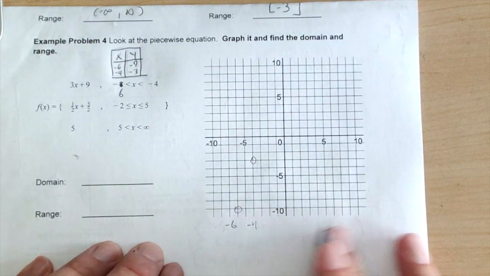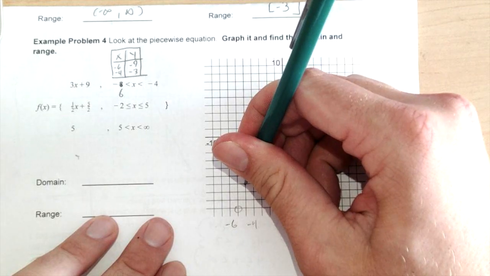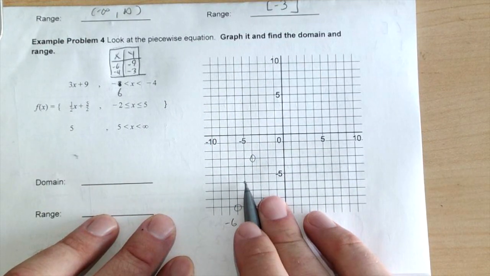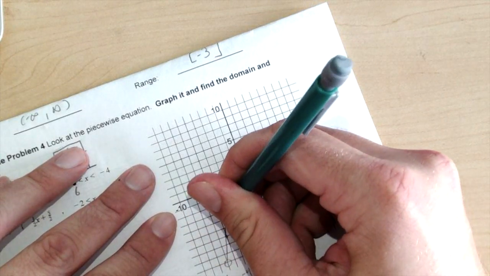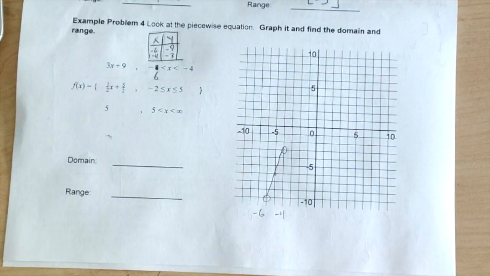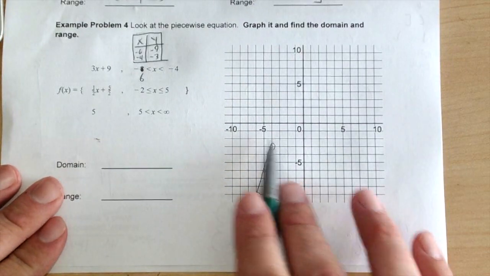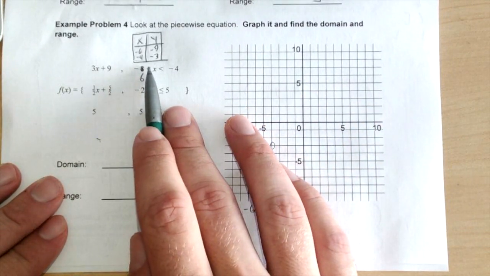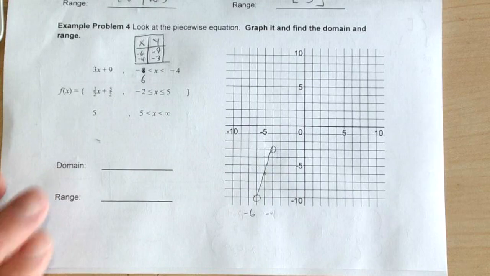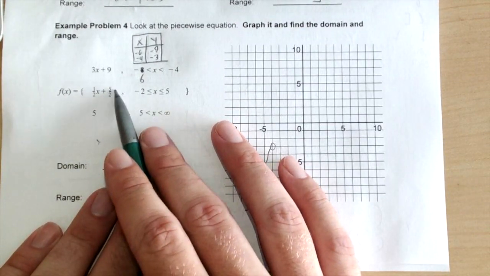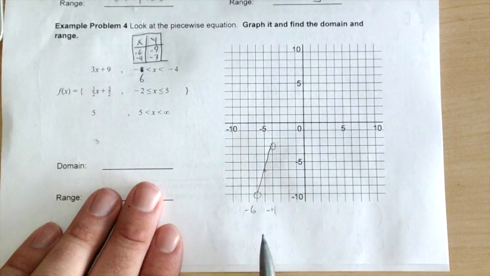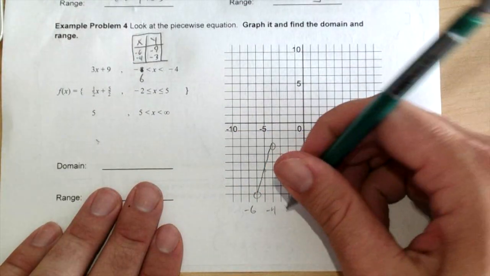And you can use the slope, you could just combine the points, but we know that the slope is 3, so you go to the right one up 3, to the right one up 3, and that's going to be the first portion of my piecewise. And what would be potentially tricky is if you see those less than signs, that's the open circle. My second part is 1/2 x plus 5/2, and this goes from -2 to 5.